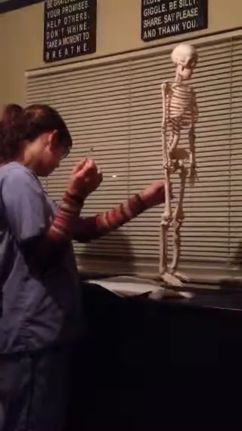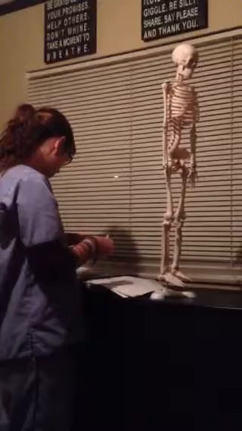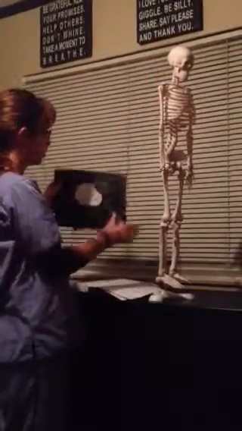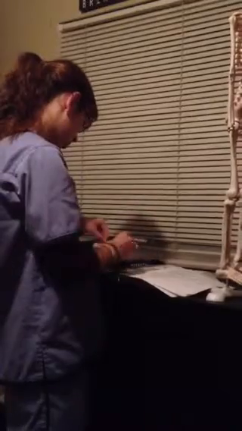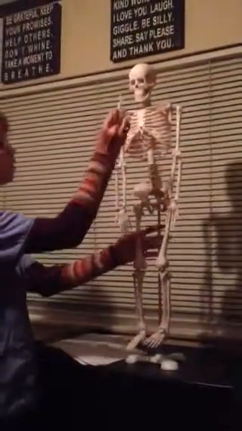Your squamous part, which is on the inside, so it's right here. You've got your lateral and orbital parts, greater wing. Right in here.